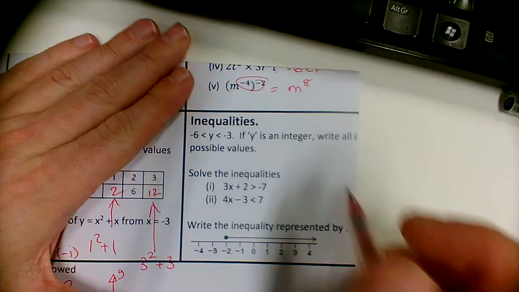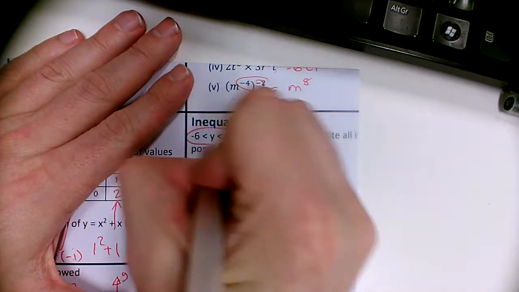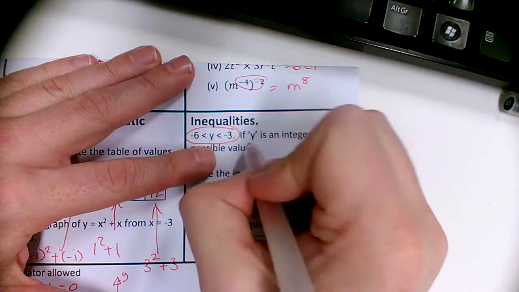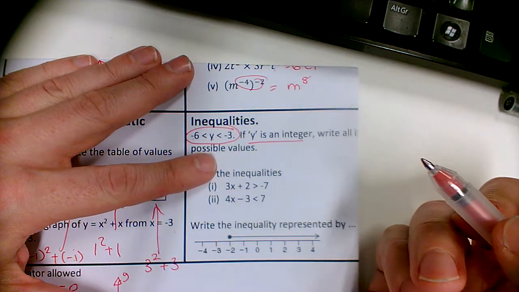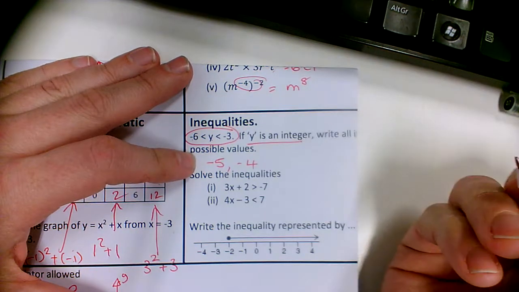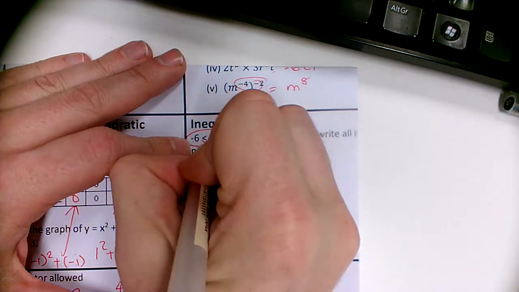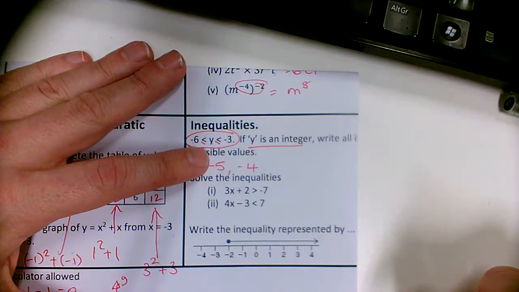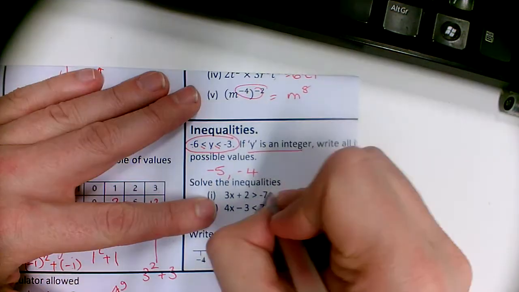All right, inequalities. So this is telling me y is between negative 6 and negative 3. Y is an integer, so y is a whole number. So that means y could be negative 5 and negative 4. It can't be negative 6 because we don't have that extra equals line there. And it can't be negative 3 because we don't have that extra equals line there.